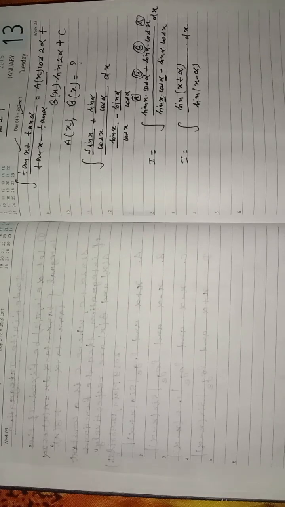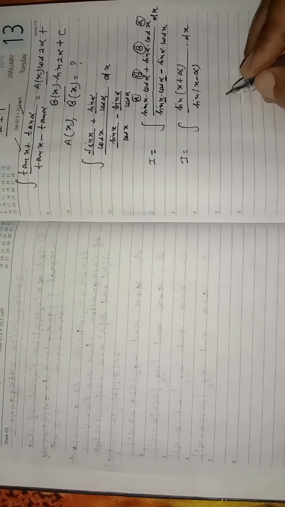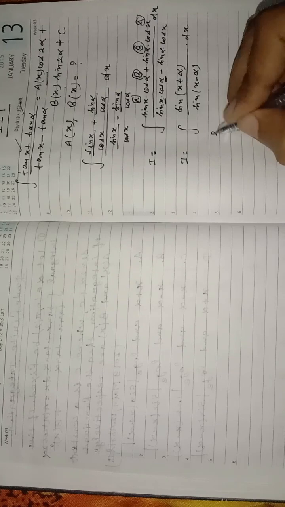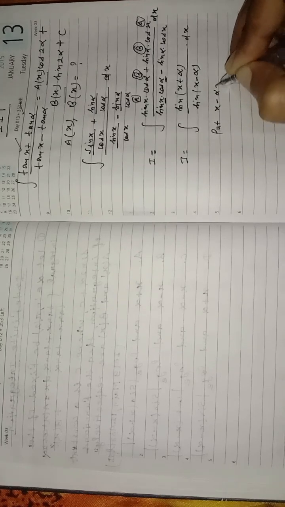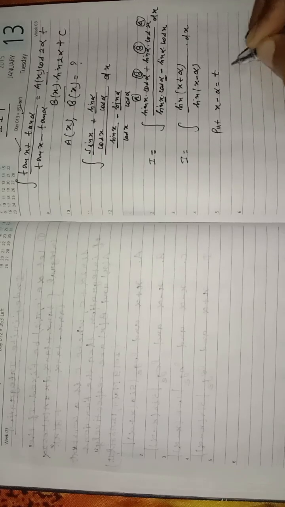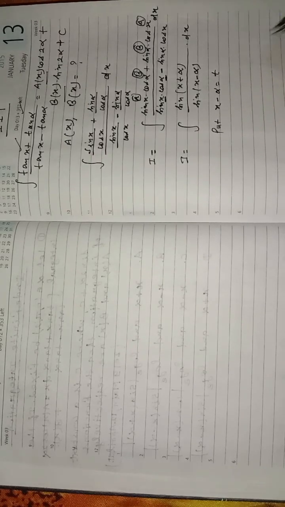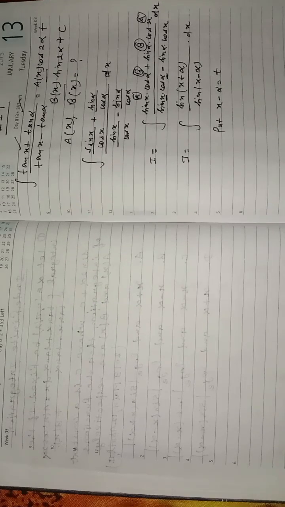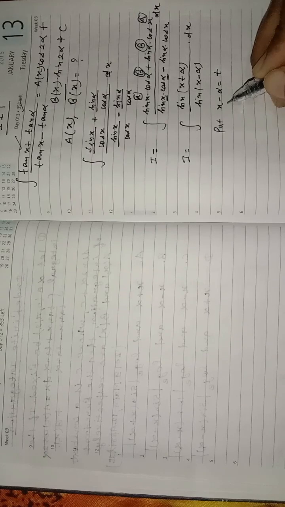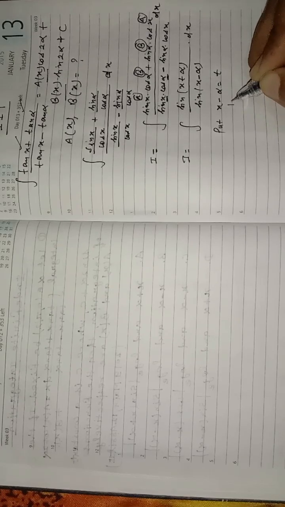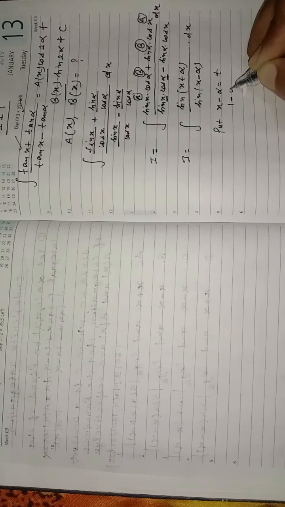Now integrate. Put x minus alpha equal to t. Now differentiate with respect to x. Derivative of x with respect to x is 1 and derivative of alpha is 0 because alpha is a constant here.